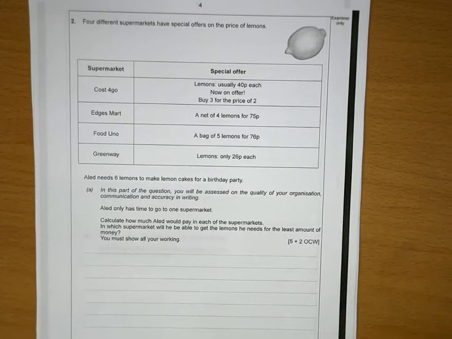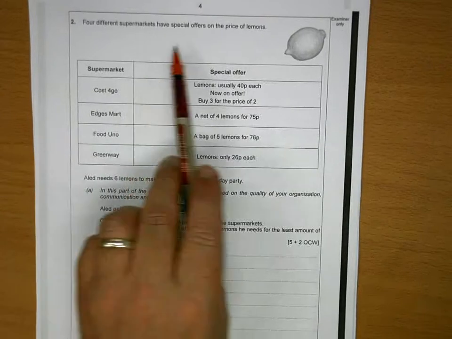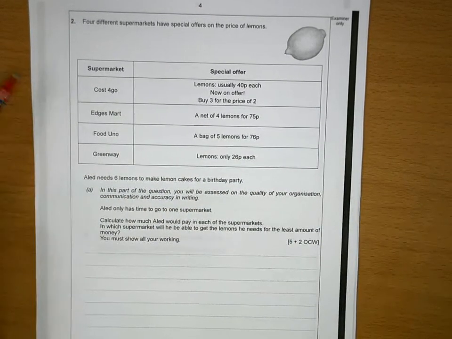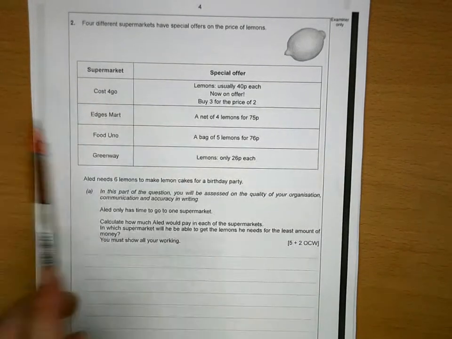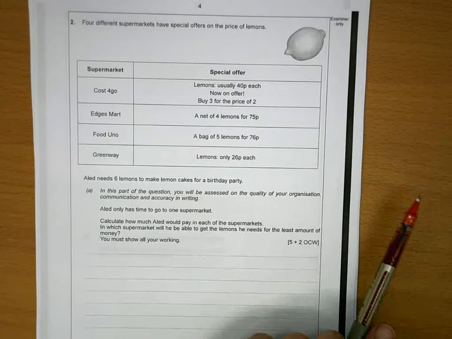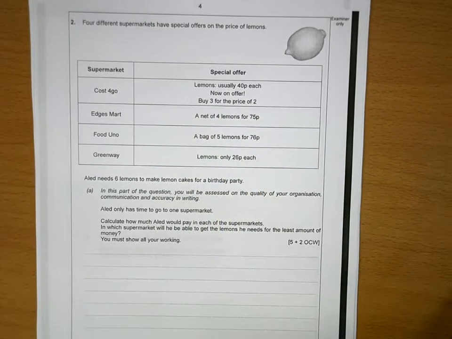Question 2. 4 different supermarkets have special offers on the price of lemons. So we've got a table. At Cost For Go, the lemons usually cost 40 pence each, but now on offer, you buy 3 for the price of 2.